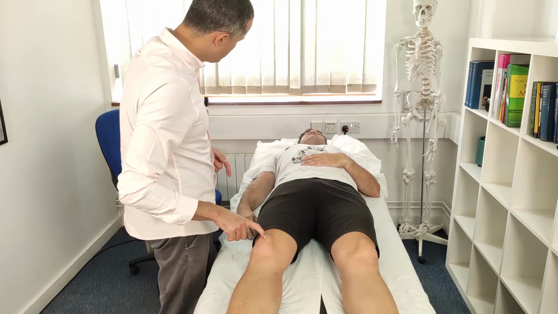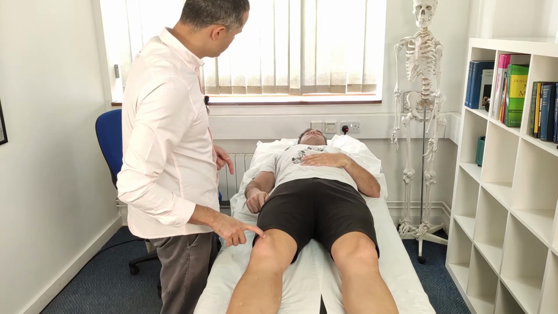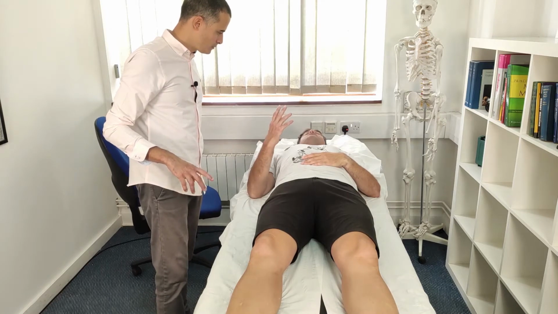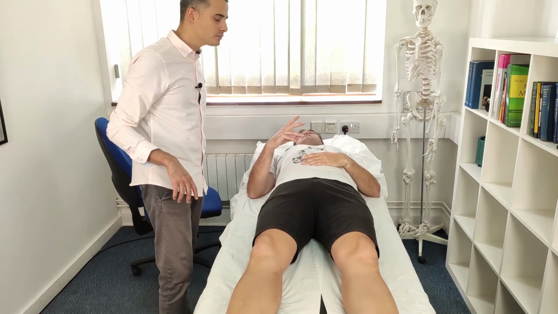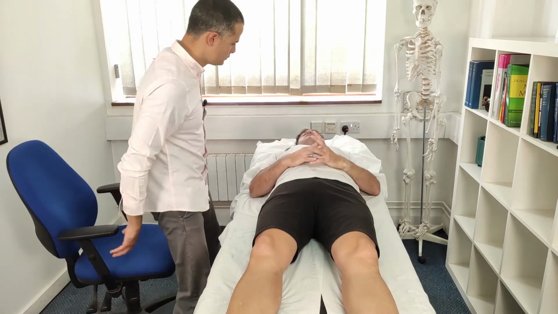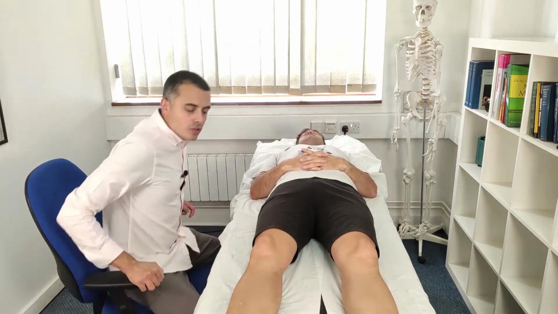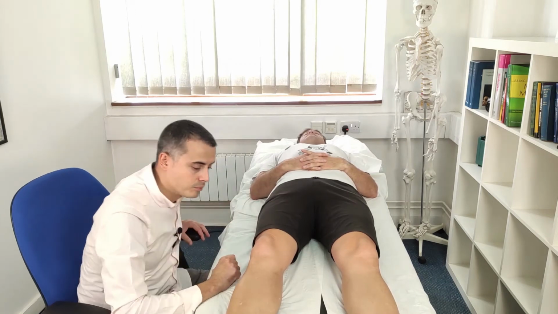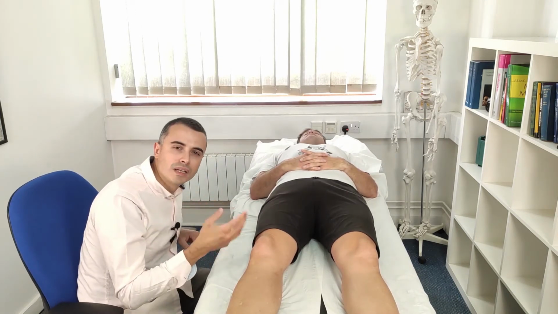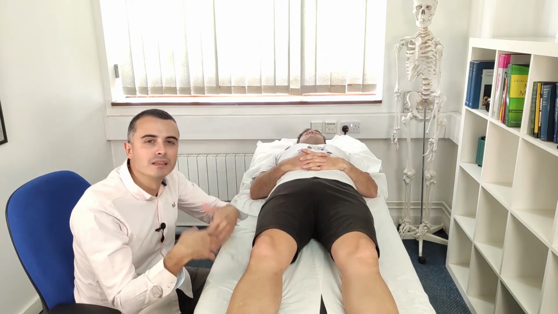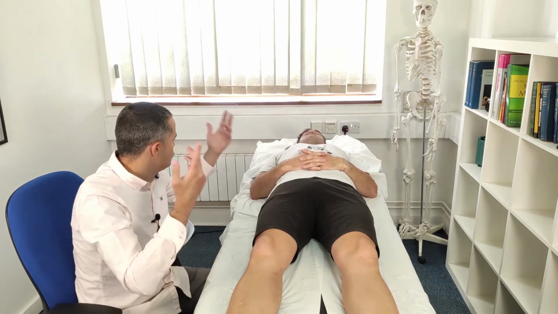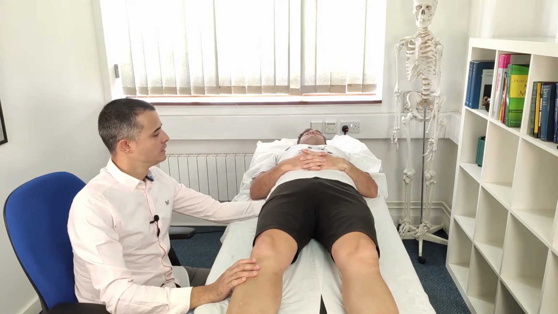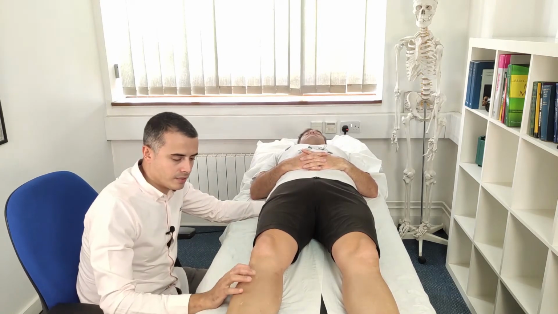Which operation? Right knee. Wait, what happened? They removed all the meniscal tears and they cut a hole in my cartilage. Okay, so they removed the meniscal tear and they drilled a hole in the cartilage because they believe with more blood, the cartilage will grow back. Okay. Let's check the knee.